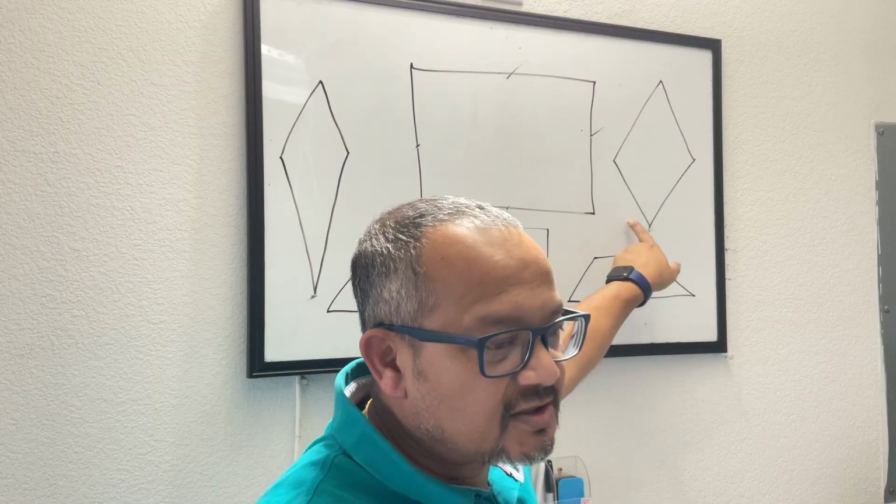Did you know a diamond has parallel lines? This is your diamond, rhombus. Yeah, it has parallel lines. Okay, so we'll talk about the property of each of the quadrilaterals.